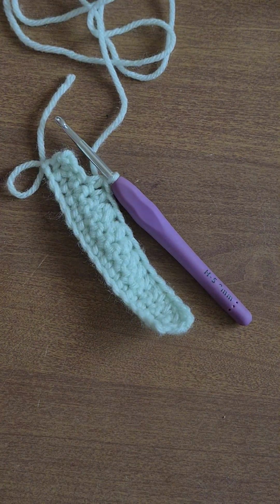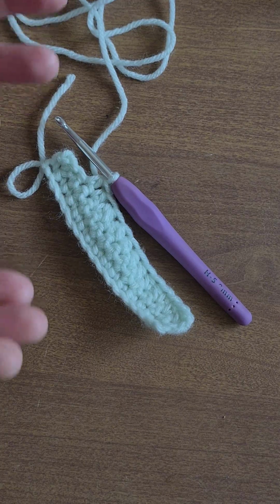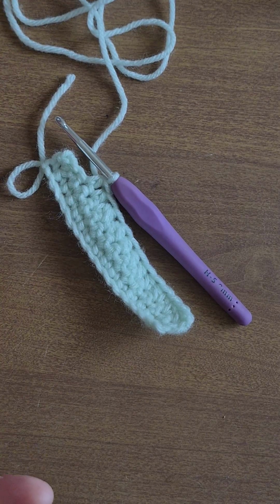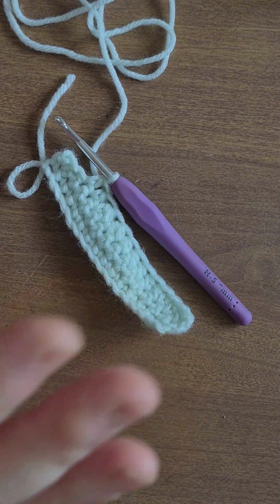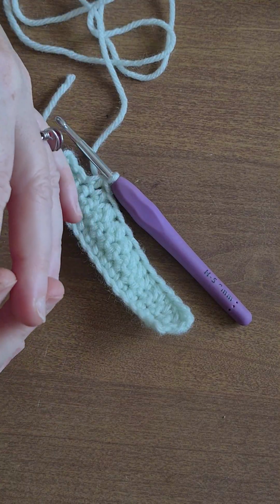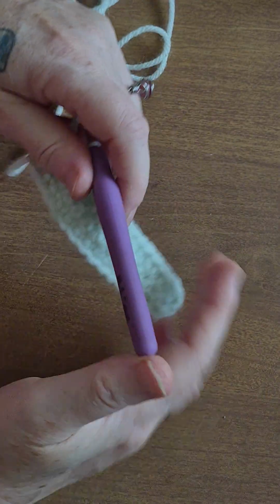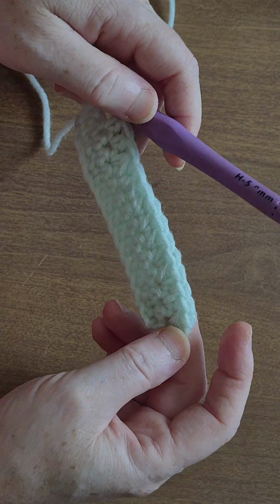The purpose is the same: increases and decreases are all for shaping. If you're making wearables, increases would be to make it wider, decreases would be to slender it up. When you are making amigurumi, increases and decreases are for shaping. If you're making a ball, you would do increases as you make it wider, and then straight rows, and then you would start decreasing to make it smaller. Also for shaping different body parts, certain areas would have increases and decreases. So increases and decreases are very important for shaping.